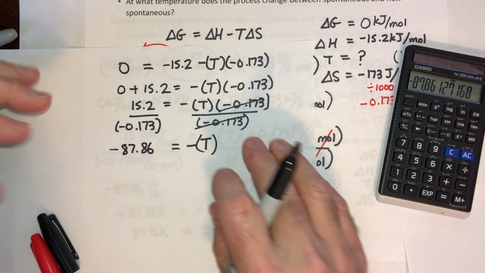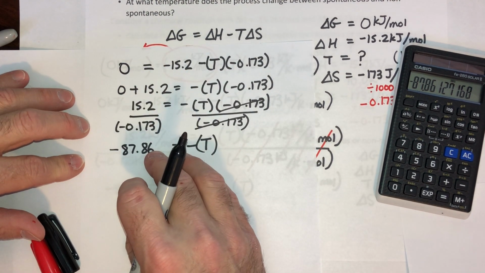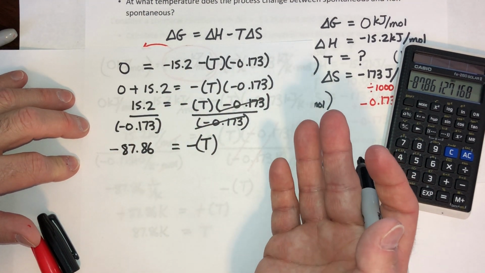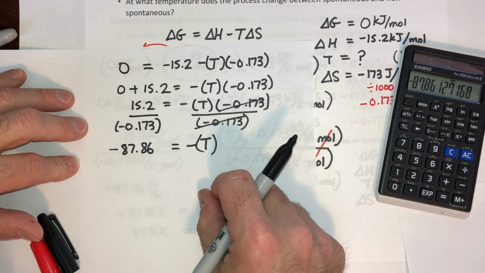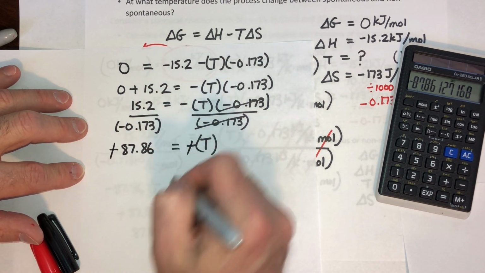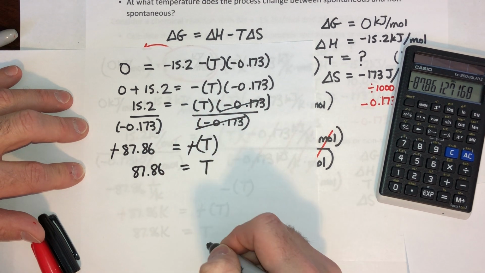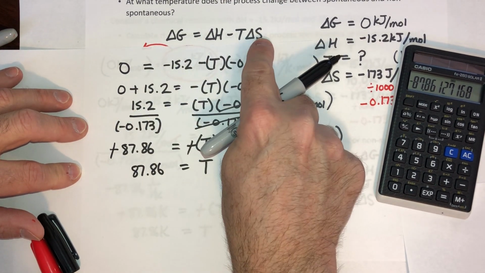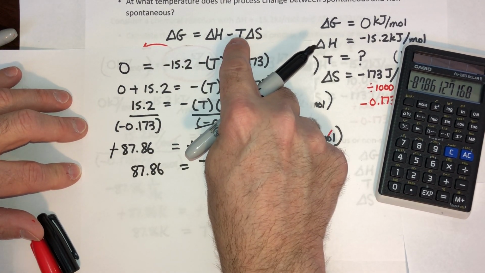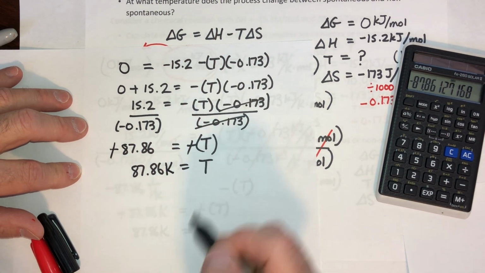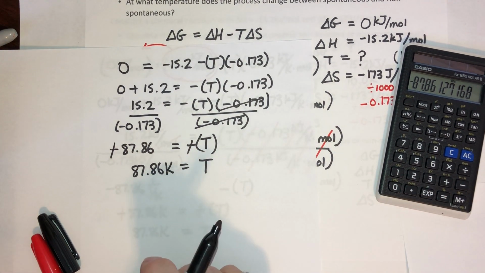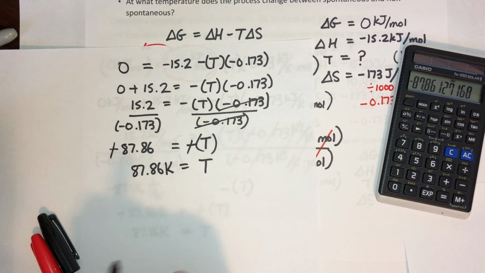So if you don't have to keep the units in the calculation, drop them, right? Because you know what the unit should be. When I cancel out these two negatives and I get 87.86 equals the temperature, you know that for this formula here, the temperature is always in kelvins, so I can just throw in kelvins at the end, and I got my answer. This is the temperature where the transition happens.